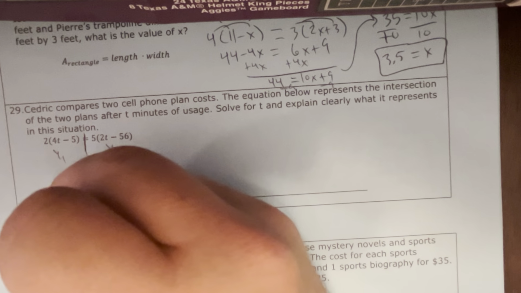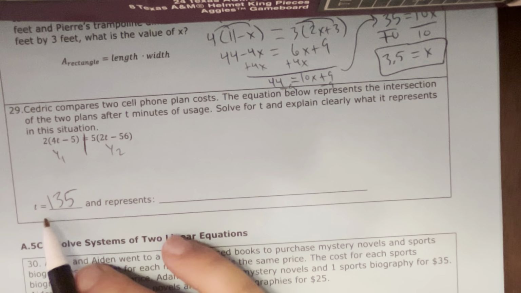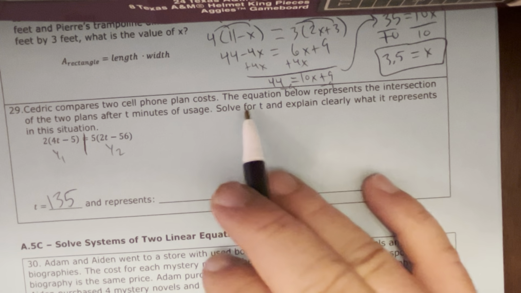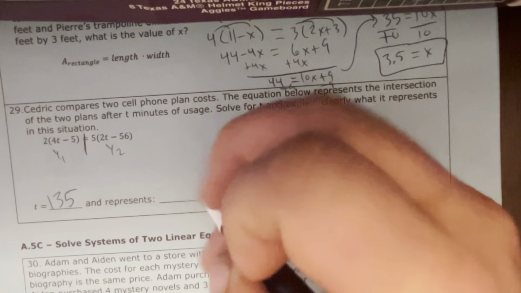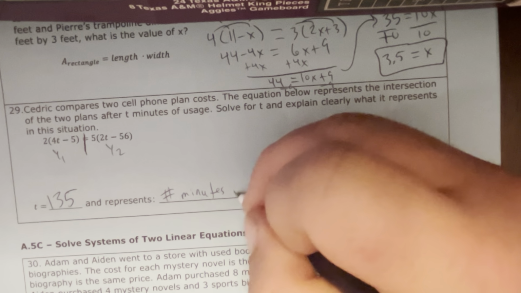So the t value is 135, and that represents t is the number of minutes. I believe it is. Yep, t minutes. So it's the number of minutes when plans are equal.